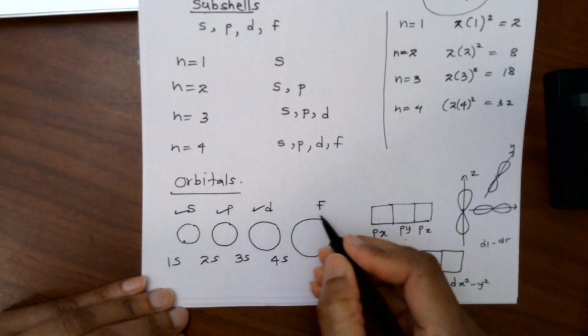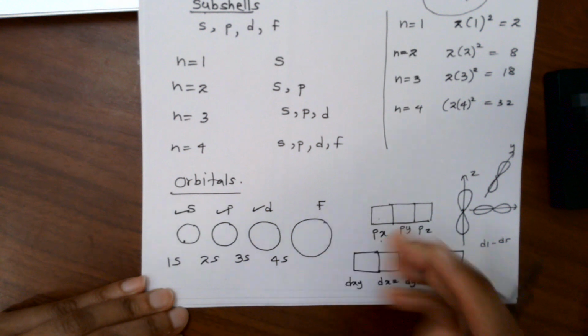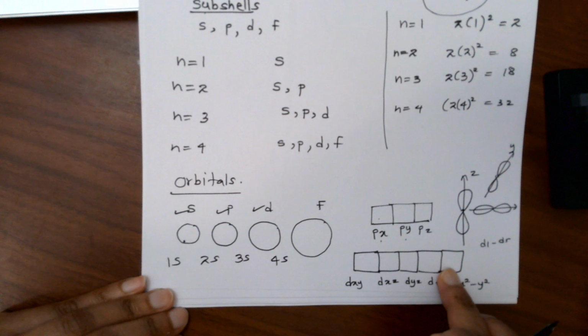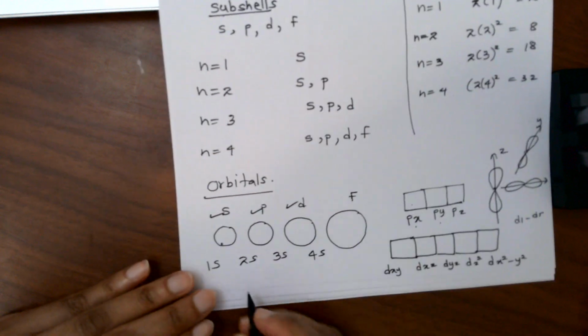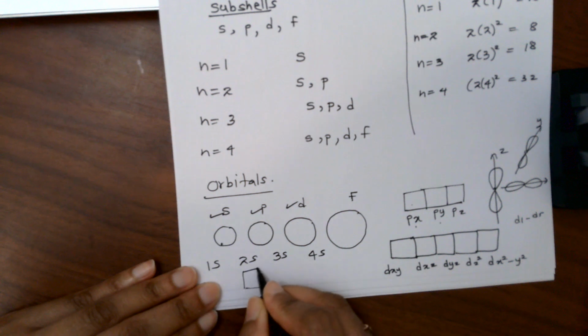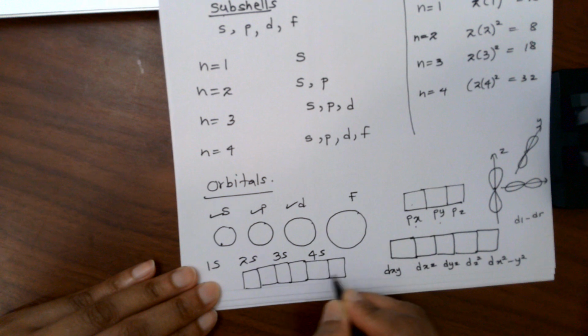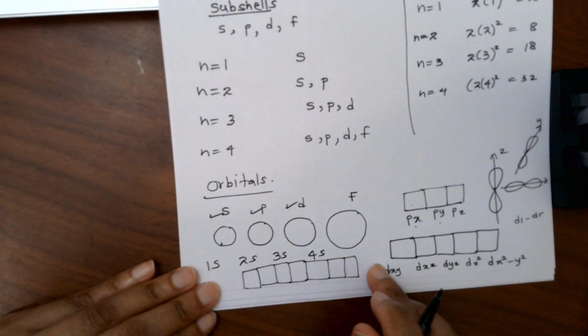And let's consider the f orbital, that is our fourth one. P orbitals exist as 3, d orbitals as a set of 5, and f orbitals as a set of 7. So I will draw here 7 boxes: 1, 2, 3, 4, 5, 6, 7. F orbitals exist as 7.